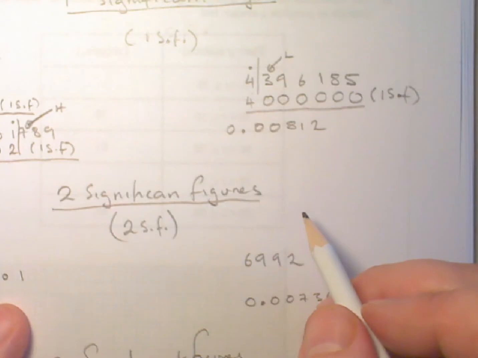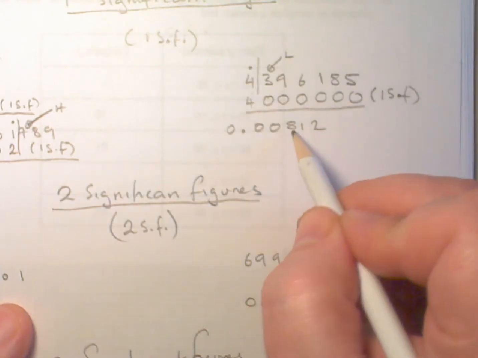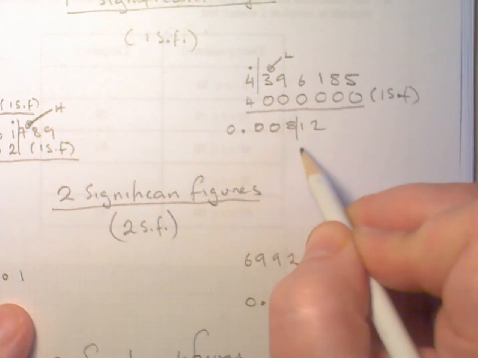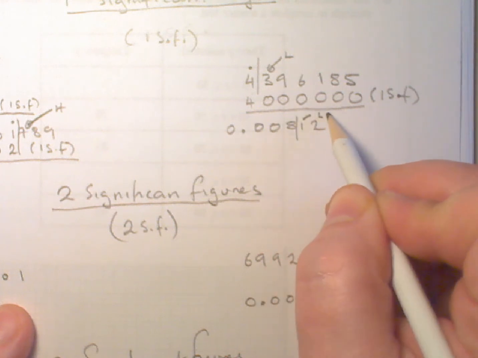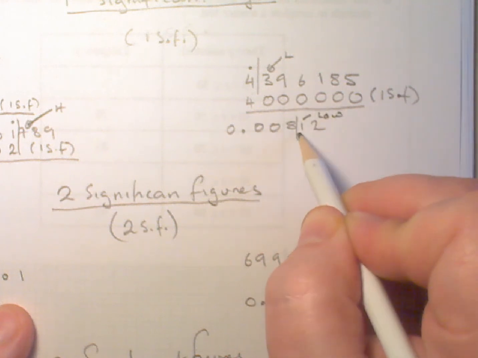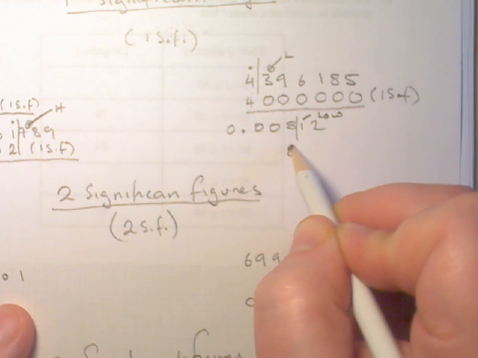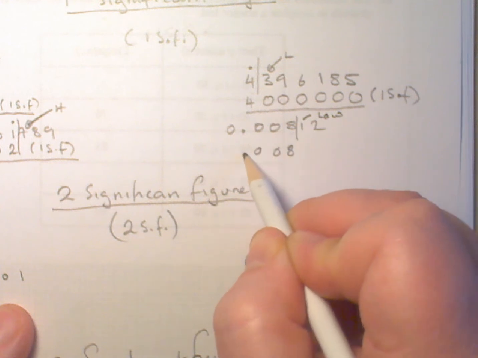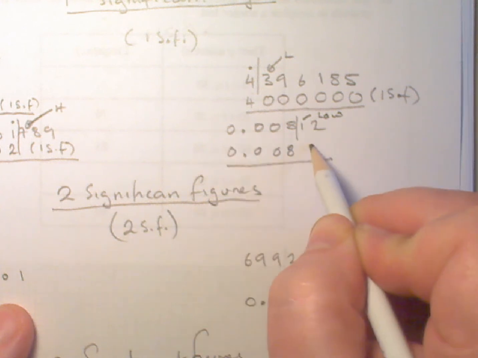If we look at this number here, we've got this one, make a cut, that's low. So we're just going to leave the 8 there, maintain the place value, and tell the examiner how I've rounded it.